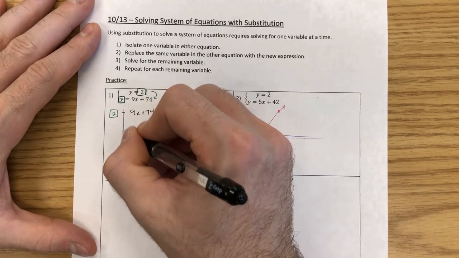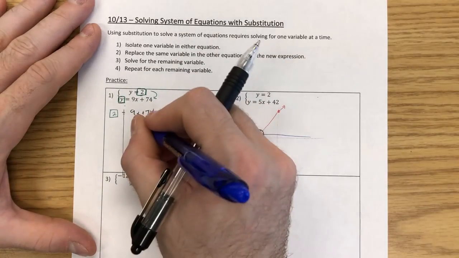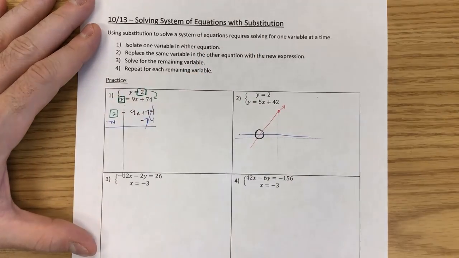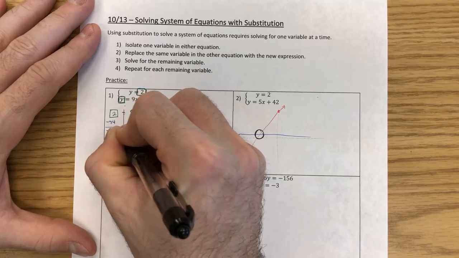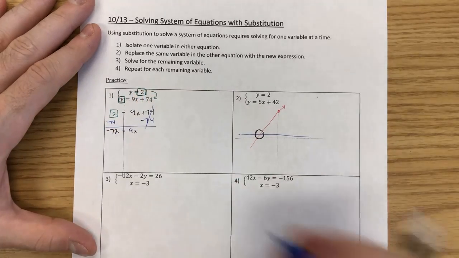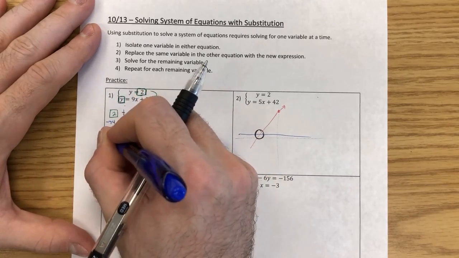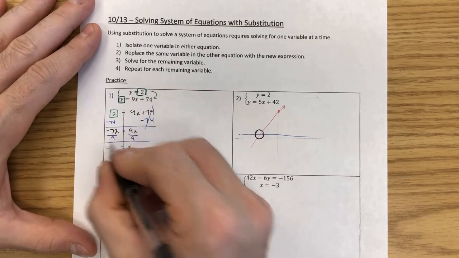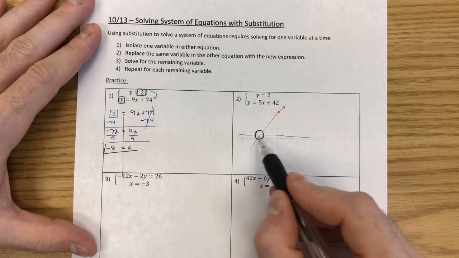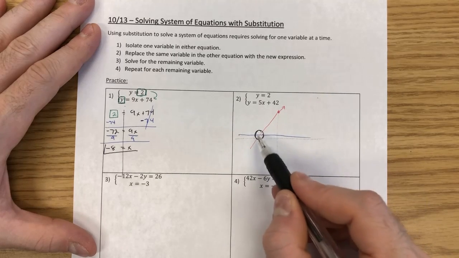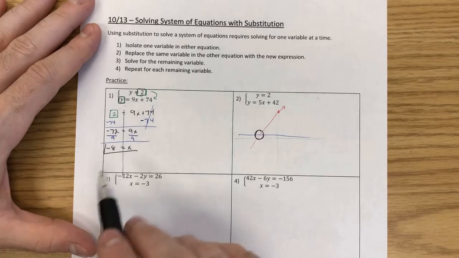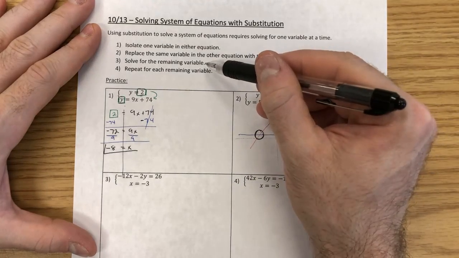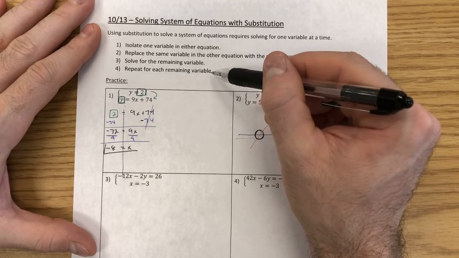And then at this point, we just solve. I subtract 74, cancel that out. So negative 72 is equal to 9x. I'm going to divide by 9. So I get negative 8 is equal to x, which is exactly what we predicted. We predicted it was going to be somewhere in this quadrant. So I have a negative 8, and now I solve for the remaining variable, and so repeat for each remaining variable.